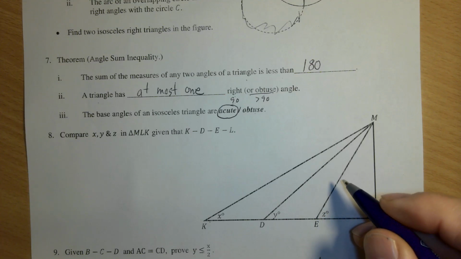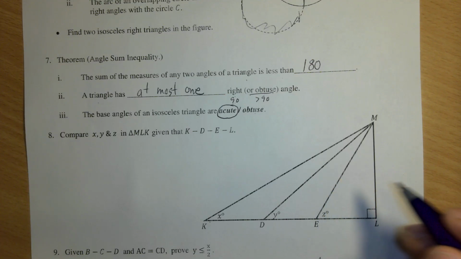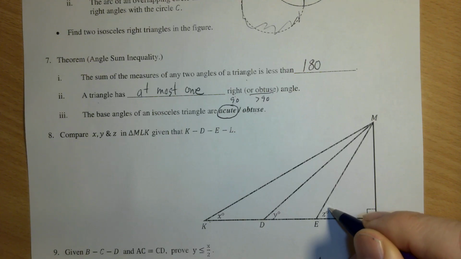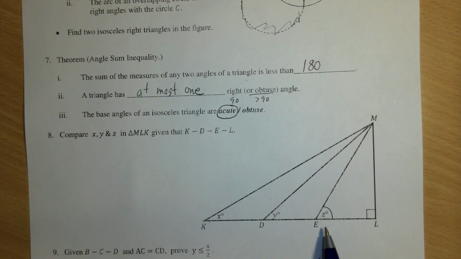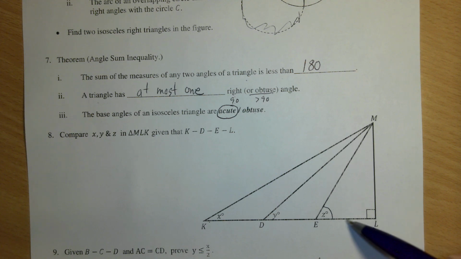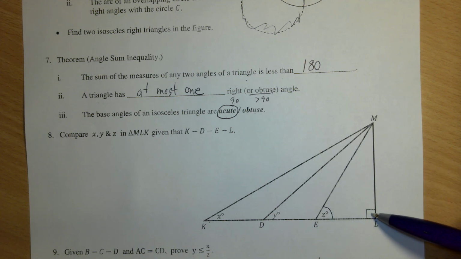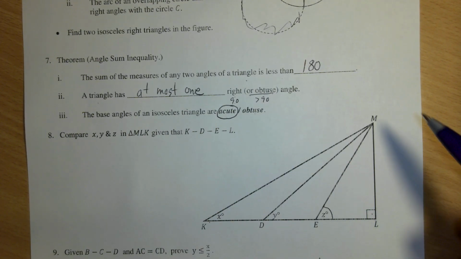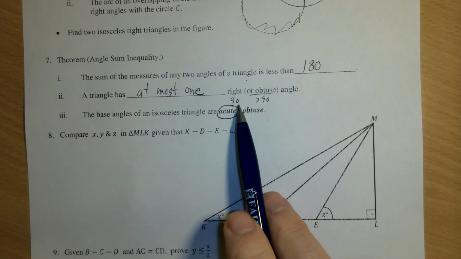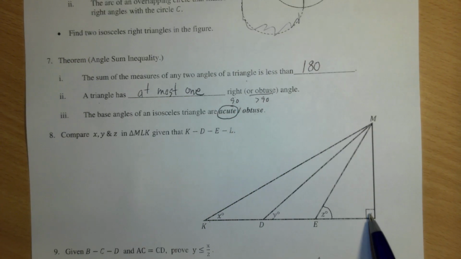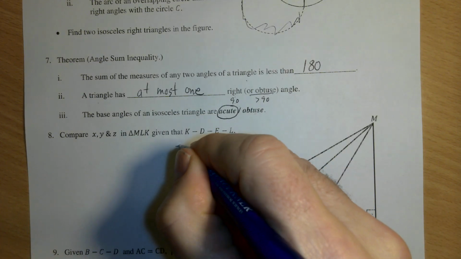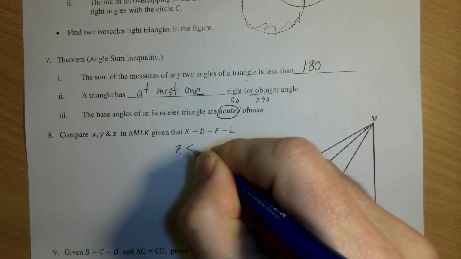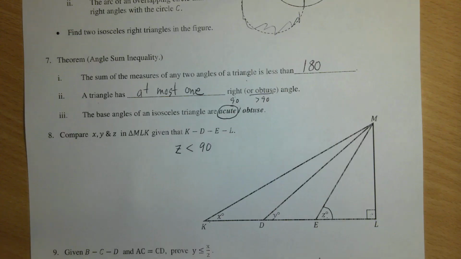What do we know about the measure of angle Z? What do we know about that, just looking at this triangle? Well, this is a right angle. That's 90 degrees. And we just learned that we can have at most one angle in a triangle that is 90 or above. That's it. So Z is less than 90. So I'm going to write up here, Z is less than 90. This is less than 90 degrees right here.